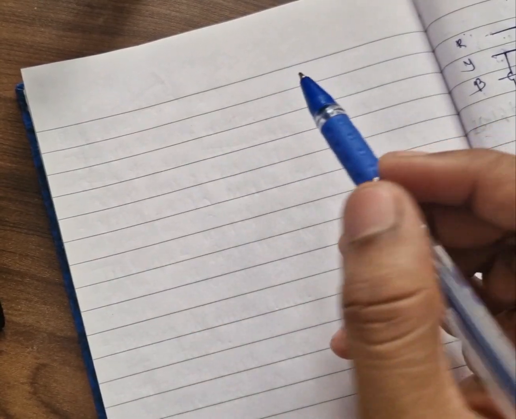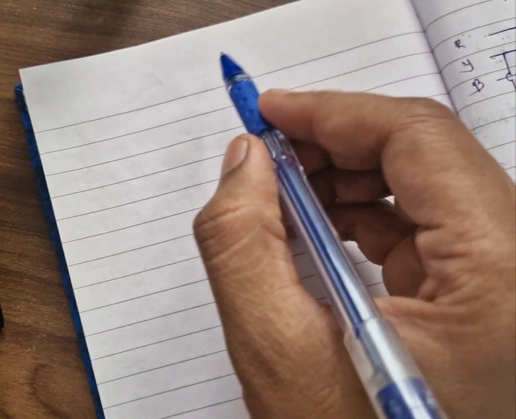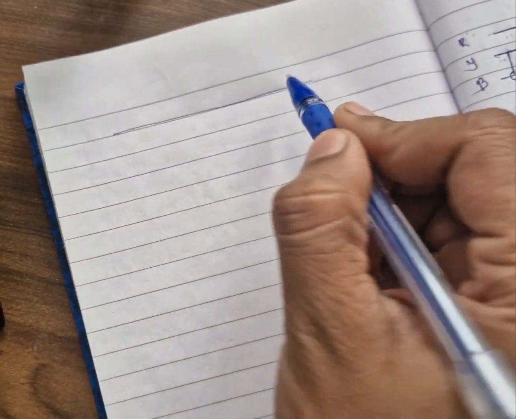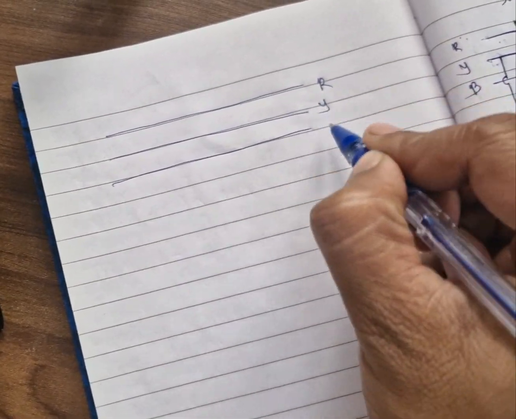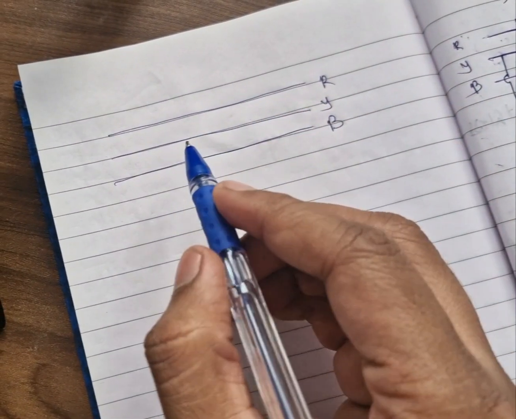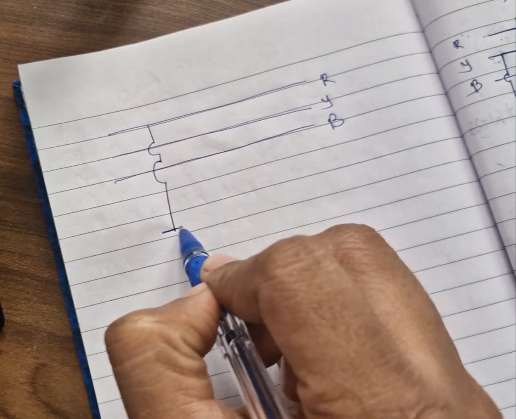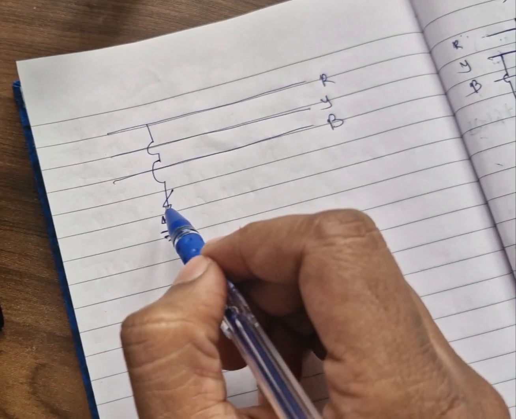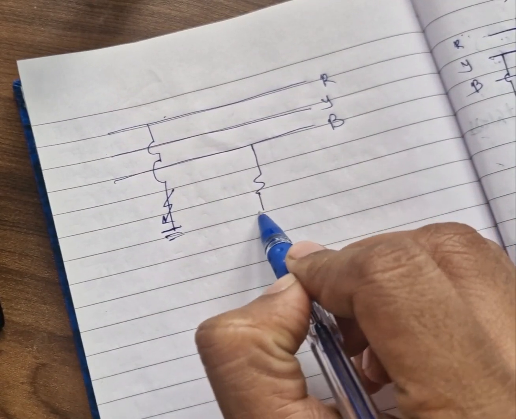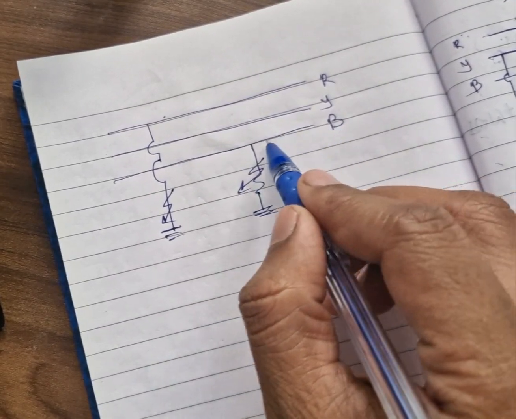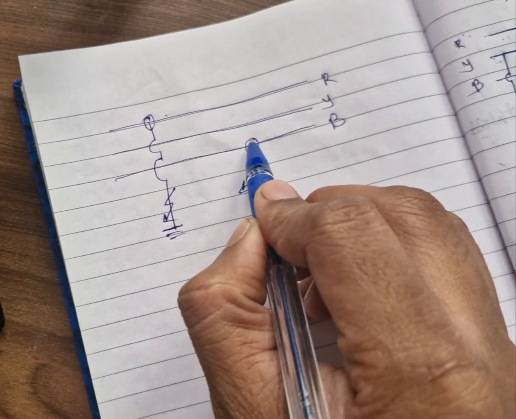If two line to ground faults occur in the same system, then it is called a two line to ground fault. What I mean to say is, this is the same section, R, Y, and this is B. For example, this is my R, this is my Y, and this is my B phase. If this is one fault, occurring on, say, the R to Y phase, this is one line to ground fault. Another, this is my B to ground phase. So this is my one line to ground fault, and this is my another line to ground fault.